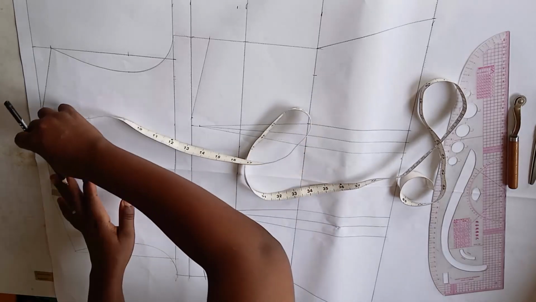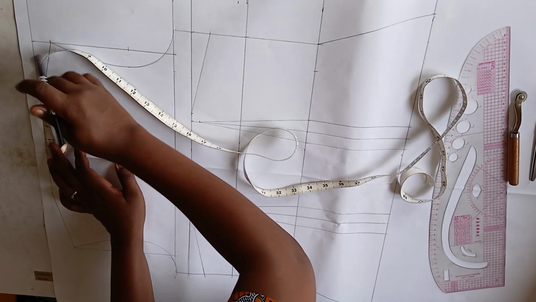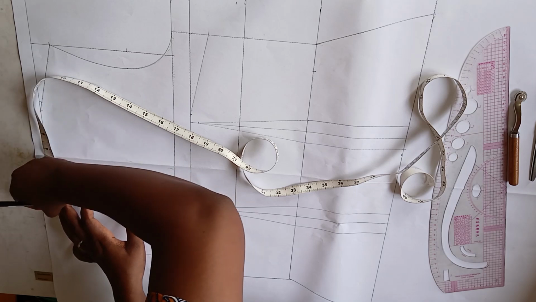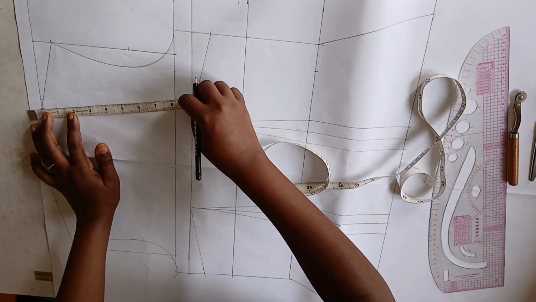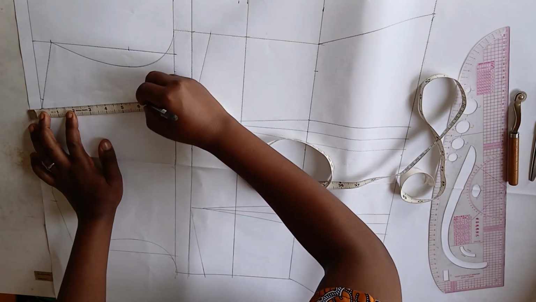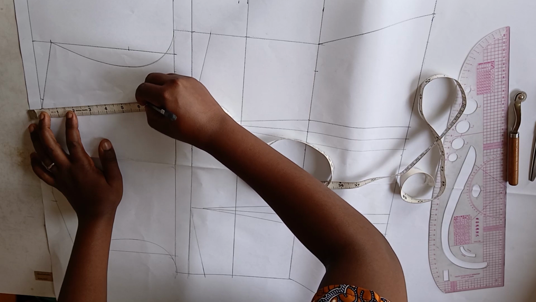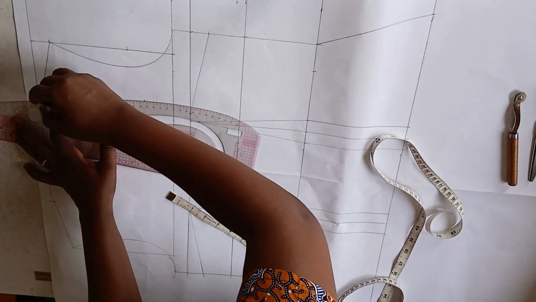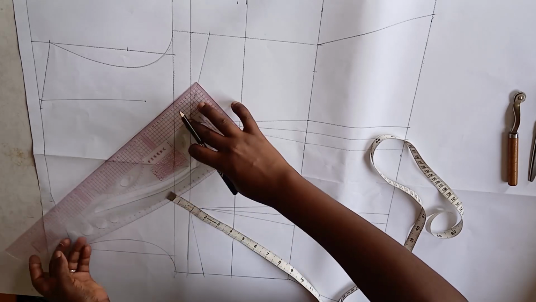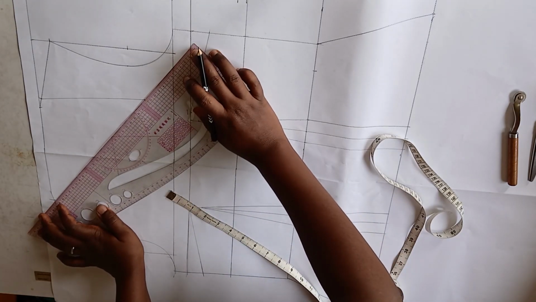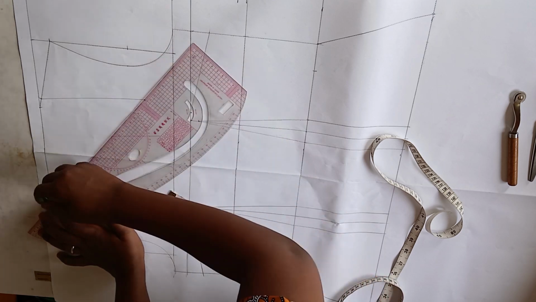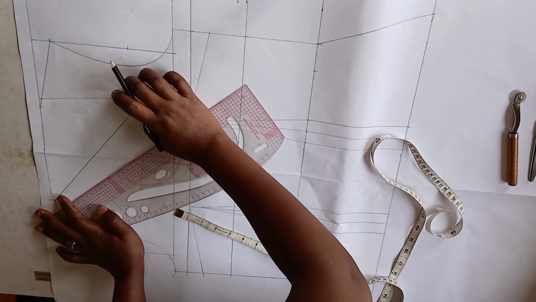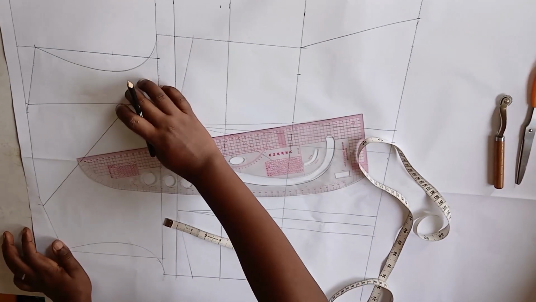So from this, the wideness now, I want the wideness of the neck to be 3.5. So I'll do the same thing on this side also, 3.5. So the depth of the neck on this area, I want it to be 6.5. Yeah. So I'm going to connect the line from this place down like this. Then I will make this, I want it to be very sharp on this side, so I'll have this one like this. So this is the depth of the neckline.